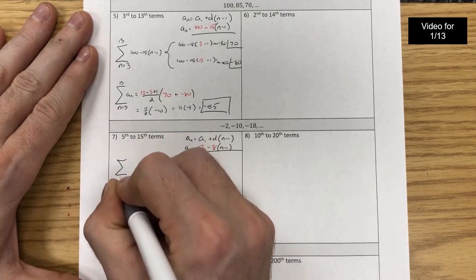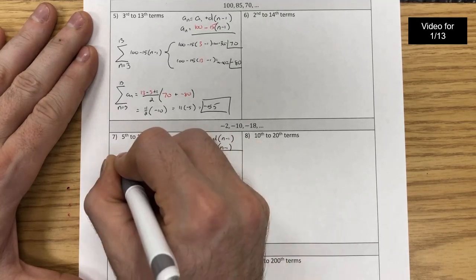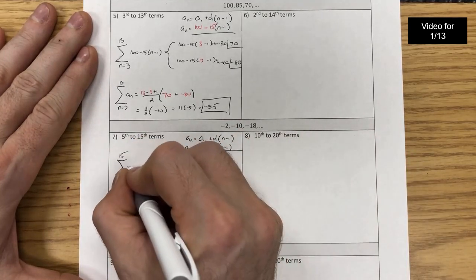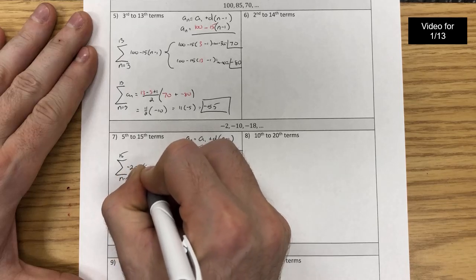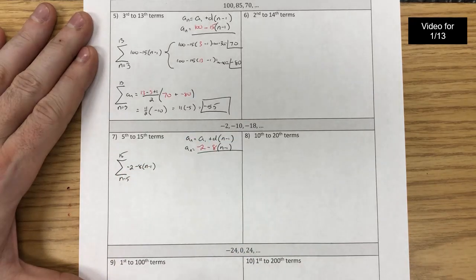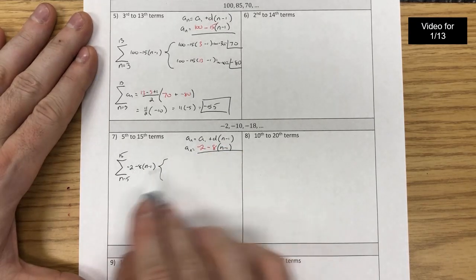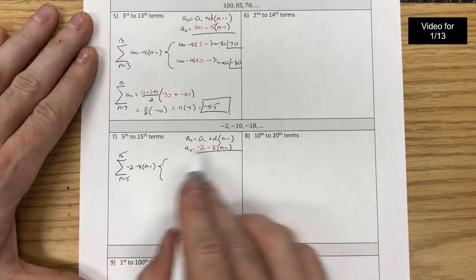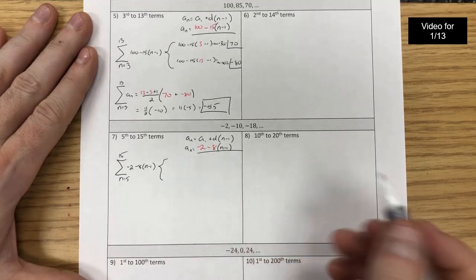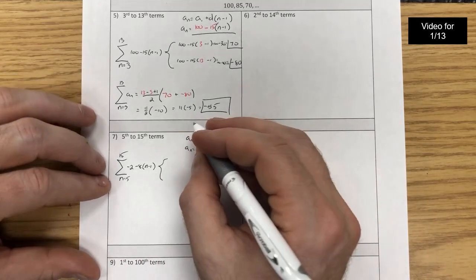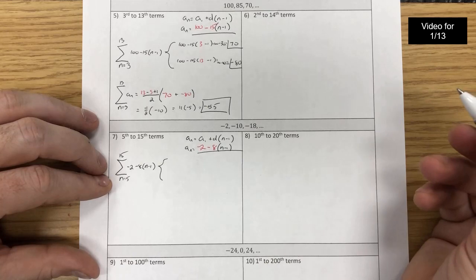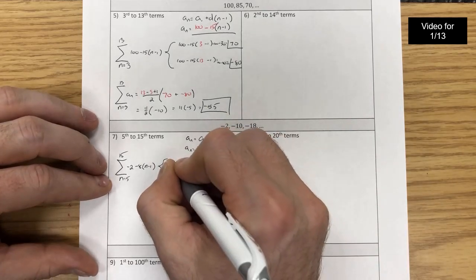I'm going to sum my series from the 5th to the 15th of negative 2 minus 8 times n minus 1. Some of you might also be saying, can't you simplify that? And yes, you can. Again, I just went ahead and plugged it in. It's going to save us a few steps in the beginning. It's going to cost us a few steps later on. Doesn't really matter. That's up to you.